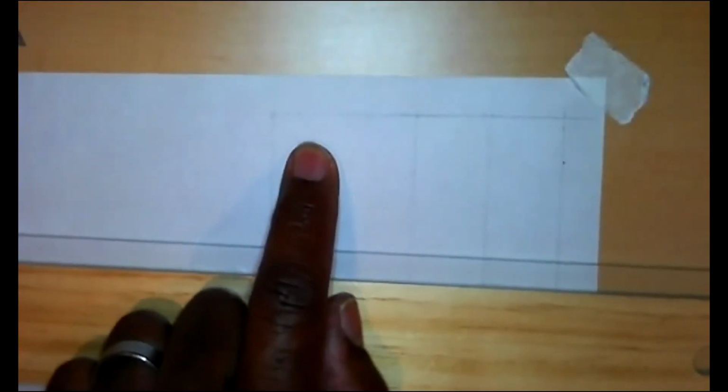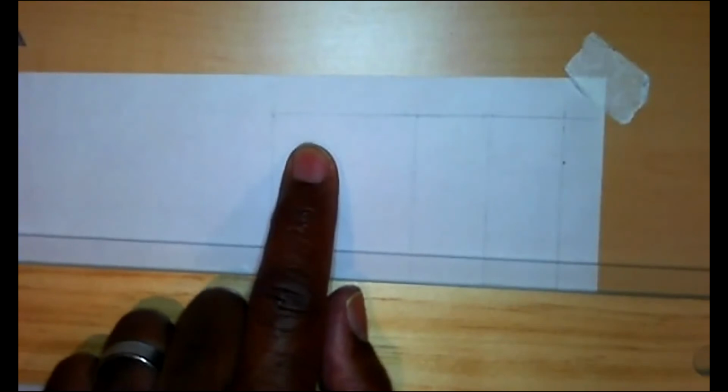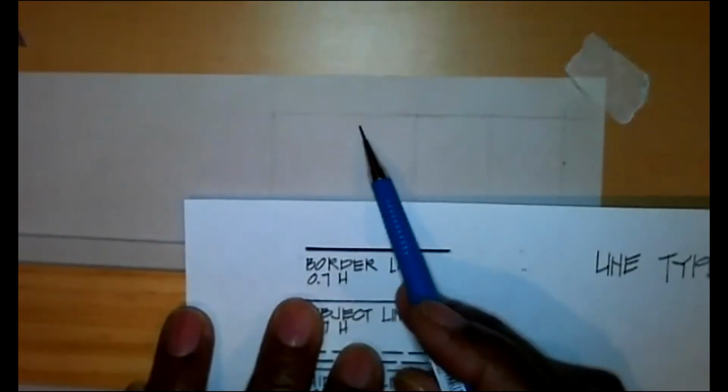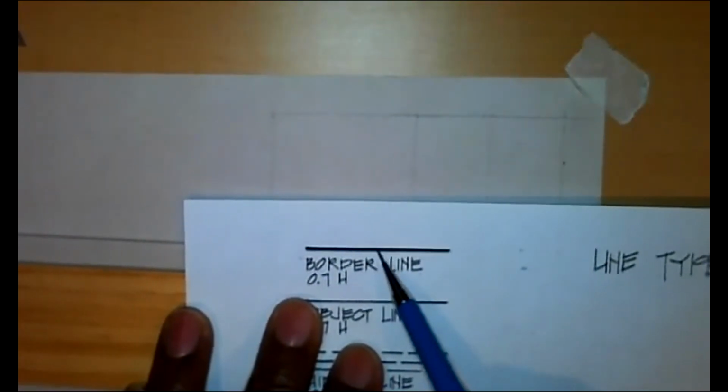This line is 1/2 inch away. So all I have to do now, since it's already there, is just continue it over. Okay. I'm just going to bring my straight edge up and continue it over. Good. Okay, so that represents my construction borderline, right there.